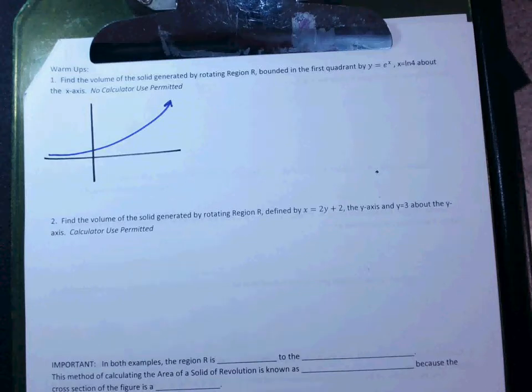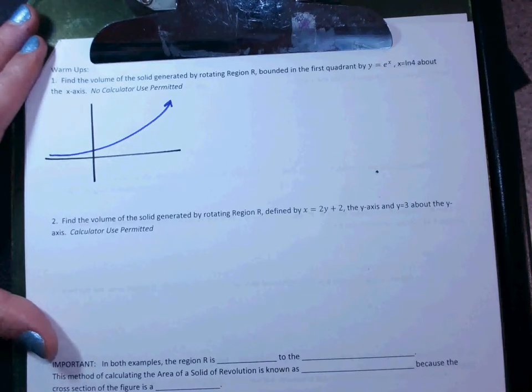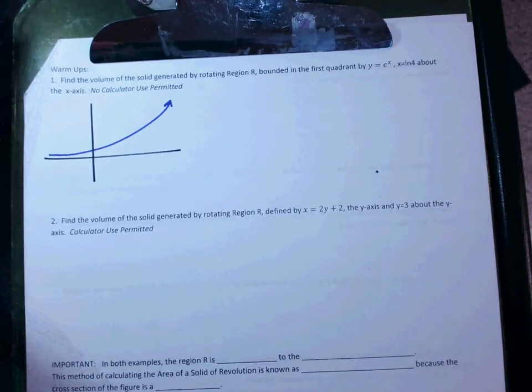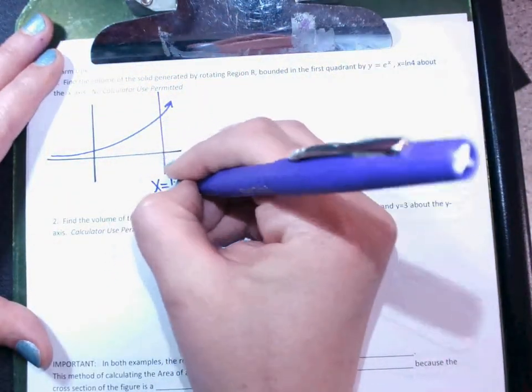equals ln4 look like? The opposite. Okay, it's ln of 4. 4 is a number, so the ln of 4 is a number, right? Now, do you know what it is? Probably not. That's okay. Boom. X equals ln4.